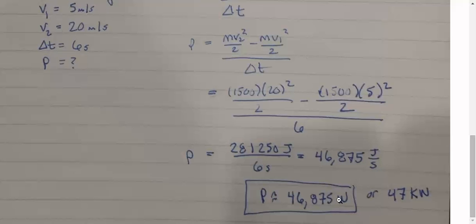And here I wrote, joules per second is clearly a watt. And since this is in the thousands, you can have things like megawatts too. If there were three more zeros after this, we could have megawatts. This is a kilowatt, so this is 47 kilowatts.